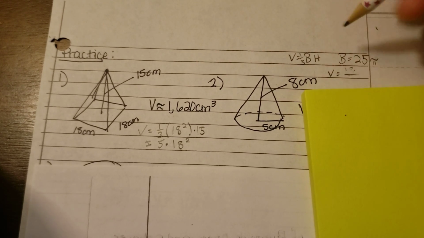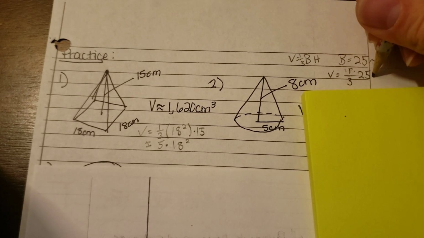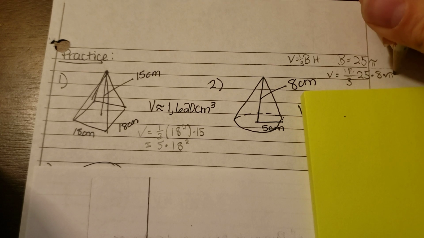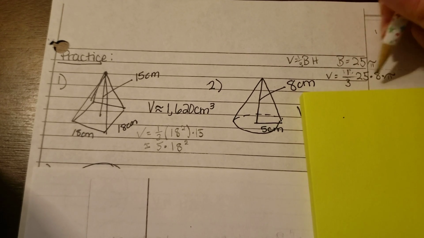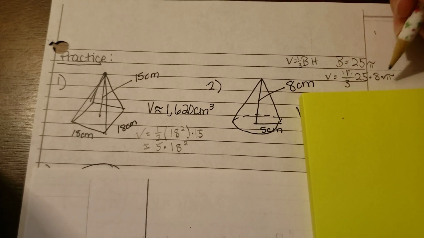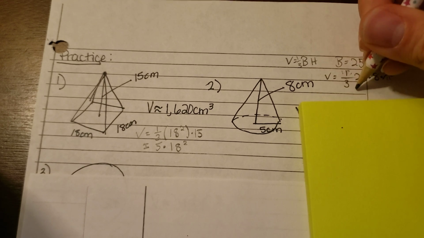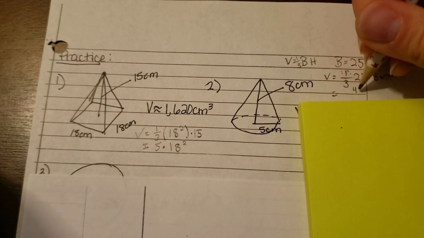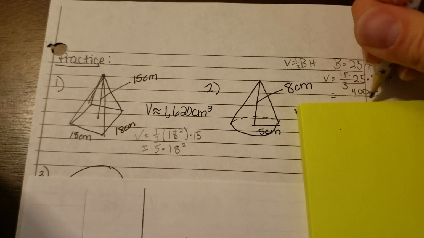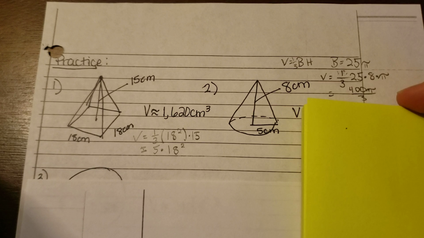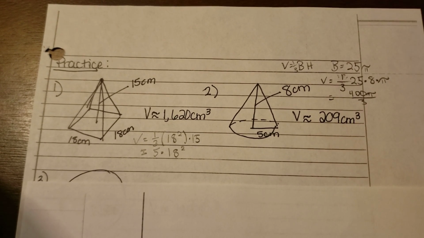Why am I just out of it today? 1/3 times 25 times 8 times pi. Now I changed the order of 25, 8, my height, and pi, because of the commutative property. I could change the order. 25 times 8 is 400. So 400 pi divided by 3. I don't know what that is off the top of my head, but I know it's about 209 centimeters cubed.